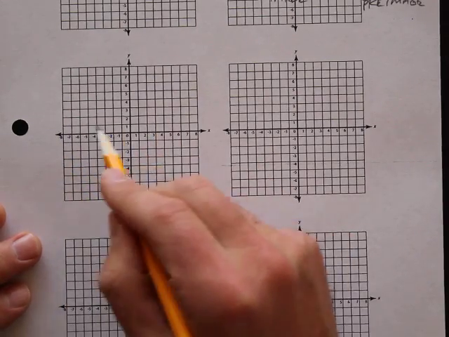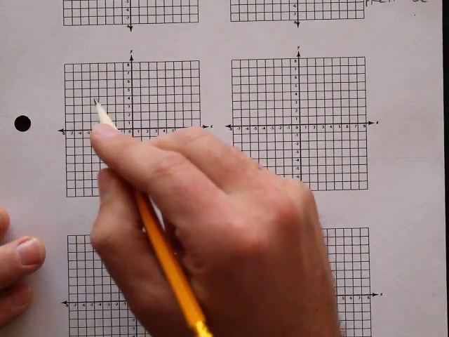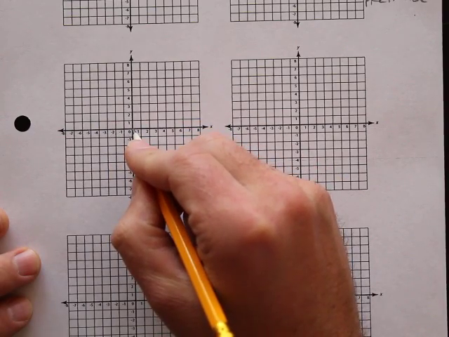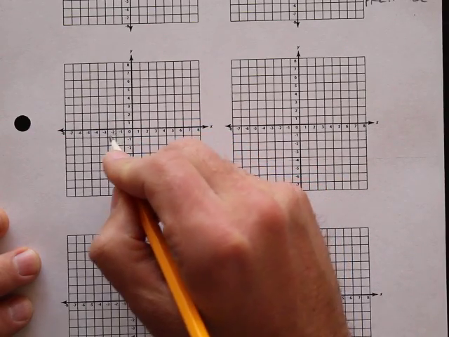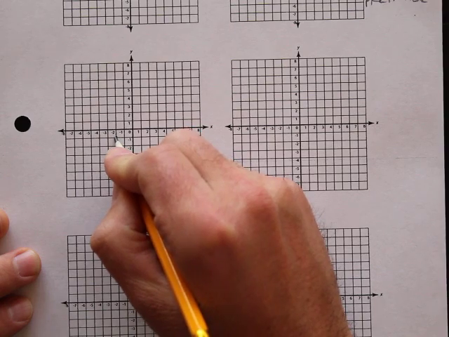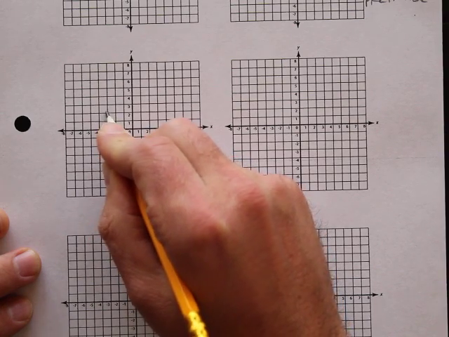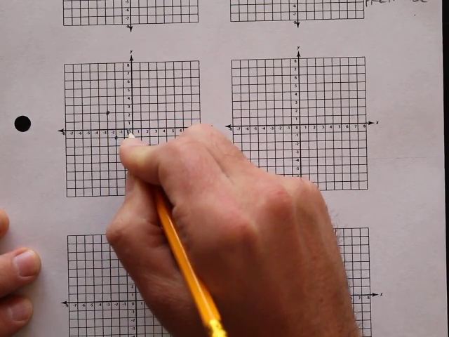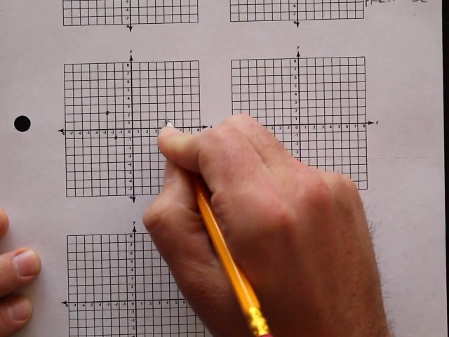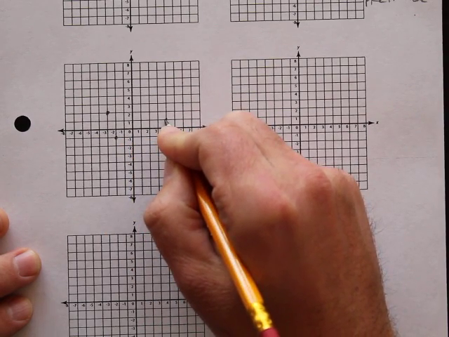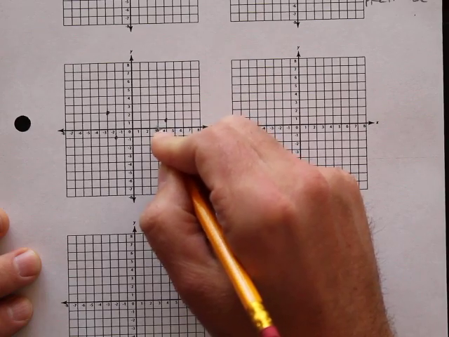We're going to graph a rectangle now. So this rectangle is going to be at -2, 1, -3, 2, 4, 1, and 3, 4.